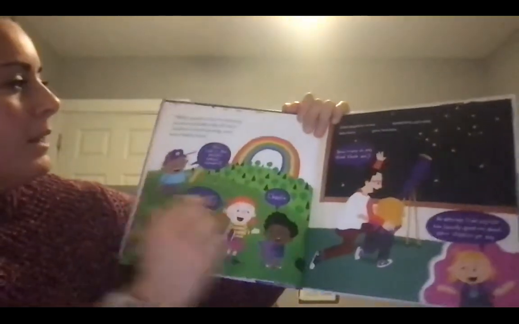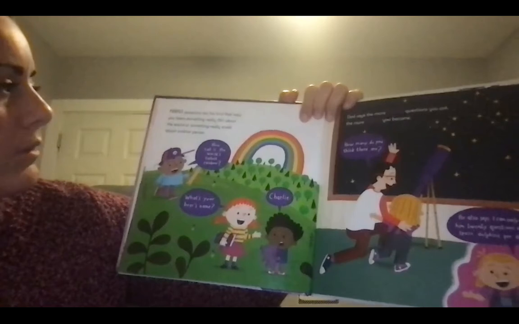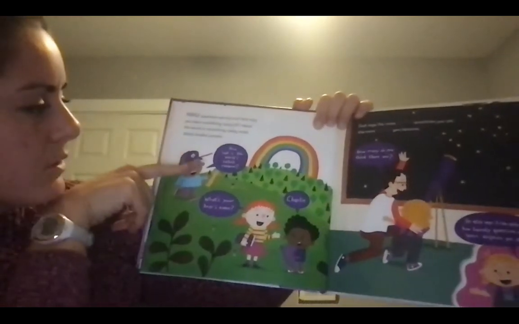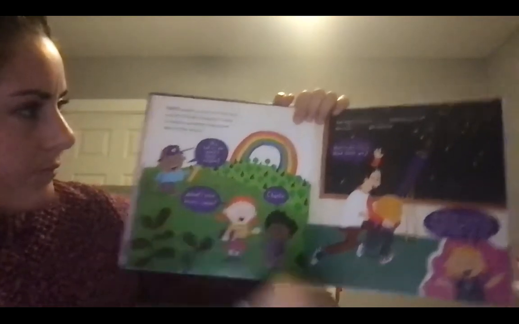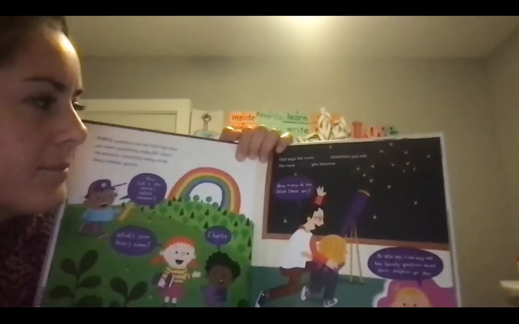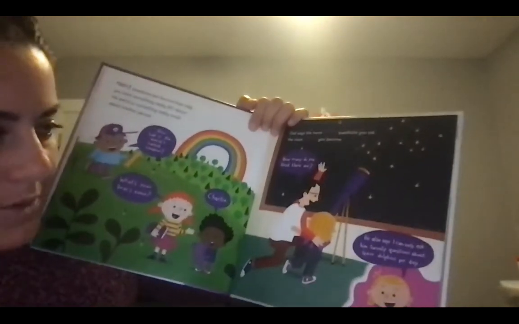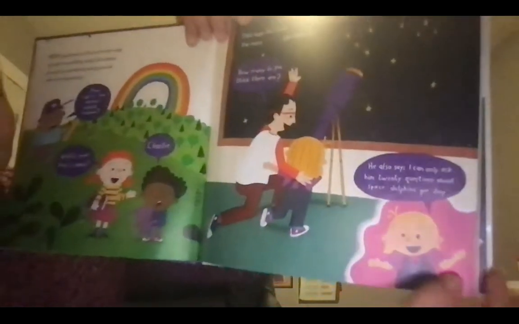Purple questions are the kind that help you learn something really big about the world or something really small about another person. How tall is the world's tallest rainbow? What's your bear's name? Charlie. Dad says the more purple questions you ask, the more purple you become. How many do you think there are? He also says I can only ask him 20 questions about space dolphins per day. That seems fair.